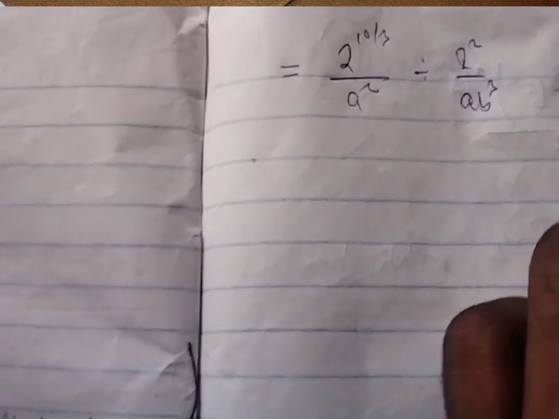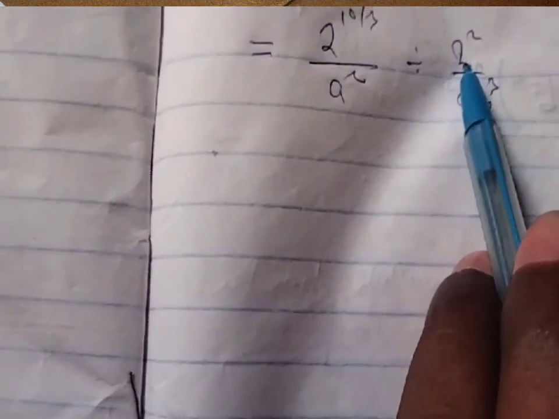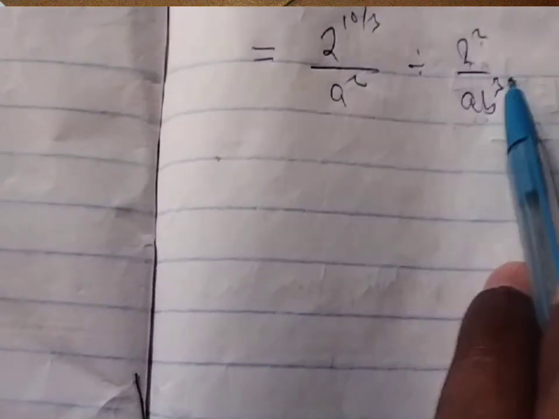The next one, if we apply BODMAS rules, please, everything has its own rules. Applying BODMAS rules, after division, the next is what? Multiplication. For the multiplication to take place, this will take the place of 2 raised to the power of 2, and 2 raised to the power of 2 will take the place of what? a, b raised to the power of 3.